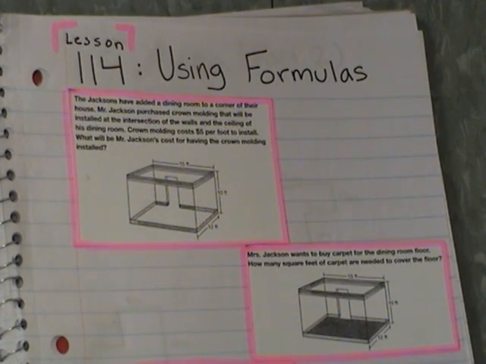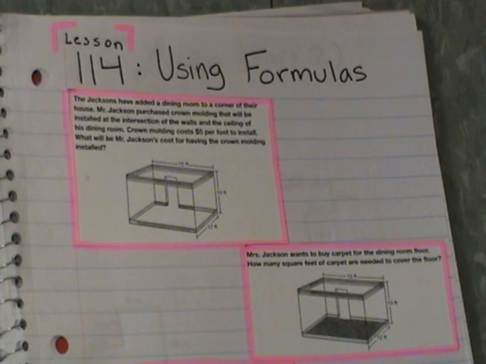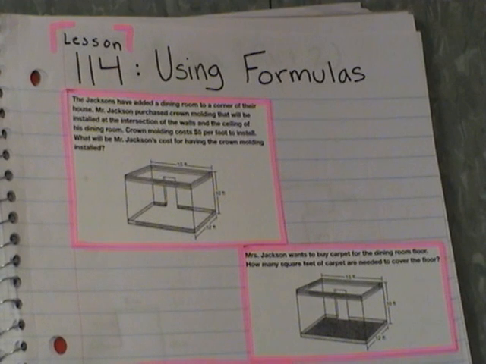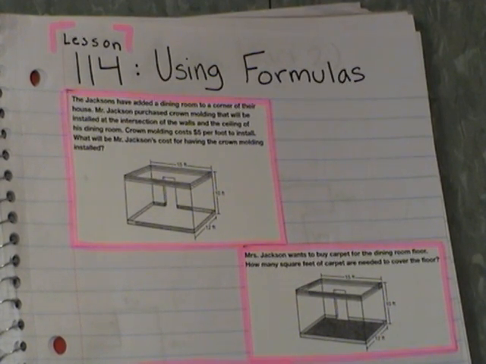So we're going to do the first one first, and it says, the Jacksons have added a dining room to a corner of their house. Mr. Jackson purchased crown molding that will be installed at the intersection of the walls and the ceiling of his dining room. Crown molding costs $5 per foot to install. What will be Mr. Jackson's cost after having the crown molding?